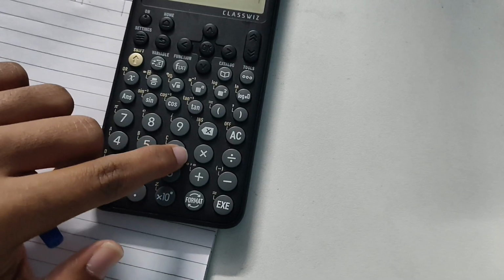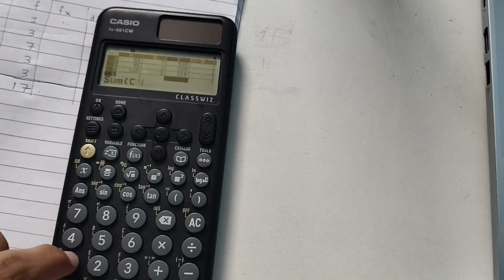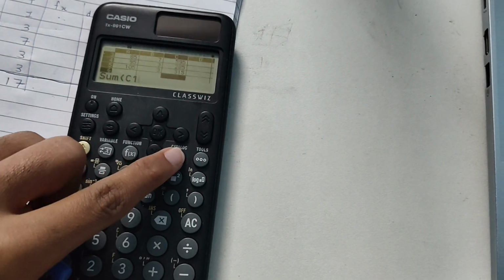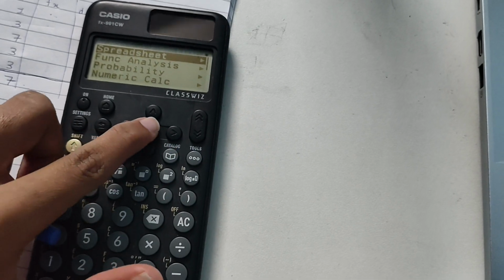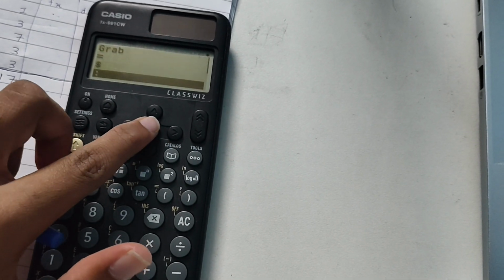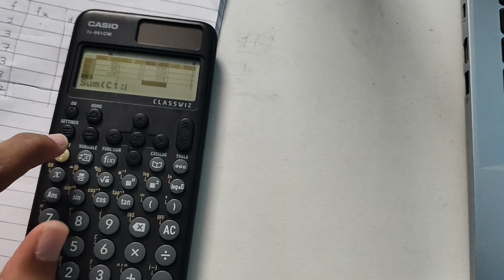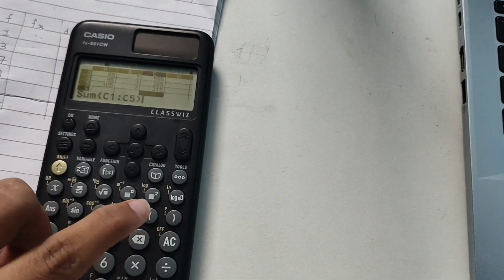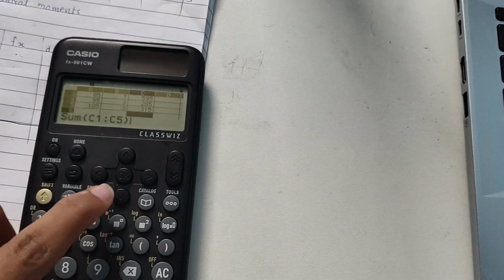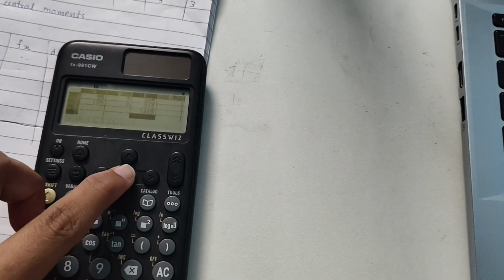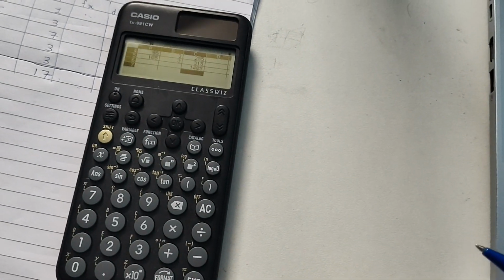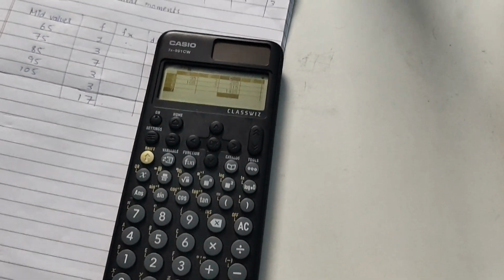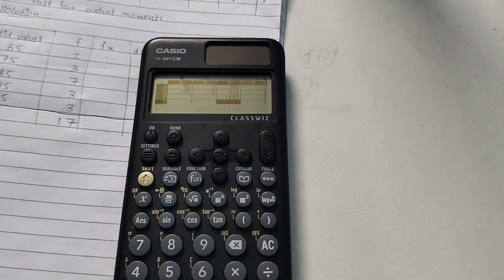Let's click on Shift 6, that gives us C1, and we need a semicolon. So we'll have to go back to catalog, spreadsheet, and we'll take the semicolon here, C1, 2, and Shift 6 again, and 5. So this will give us the sum from C1 to C5 and output it in the C6 cell. As you can see, the value is given as 1485, which is the required value.